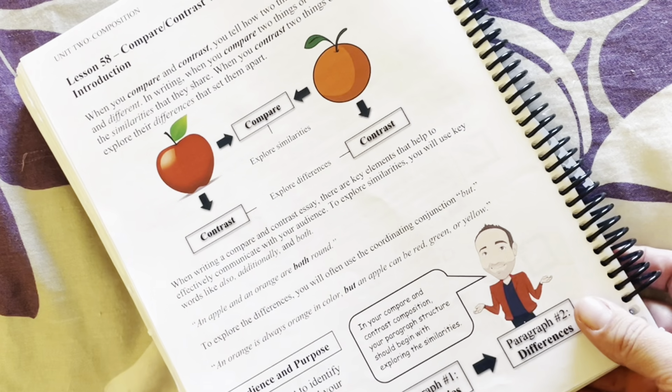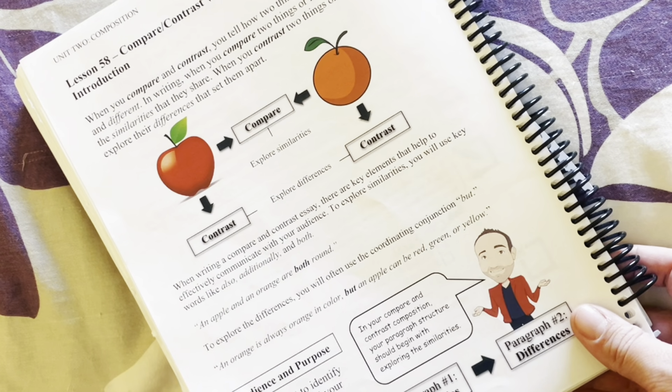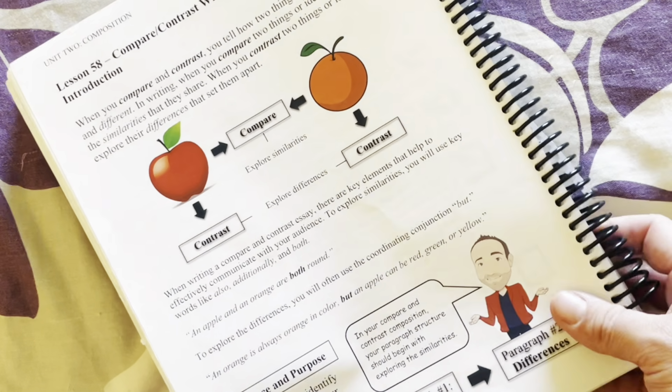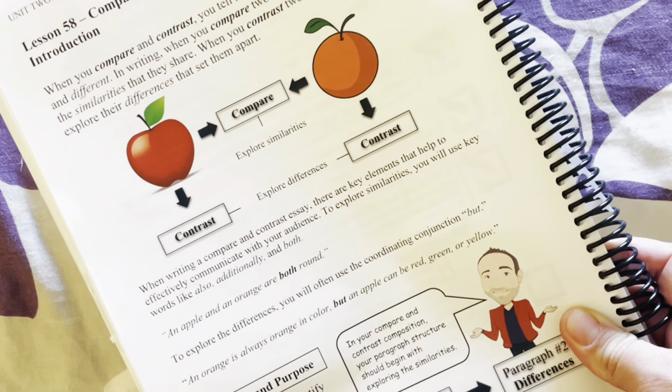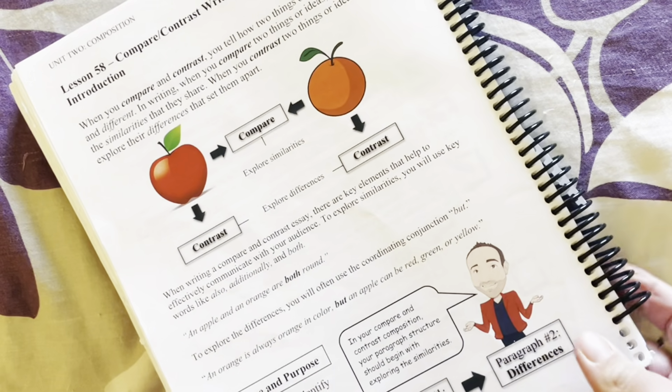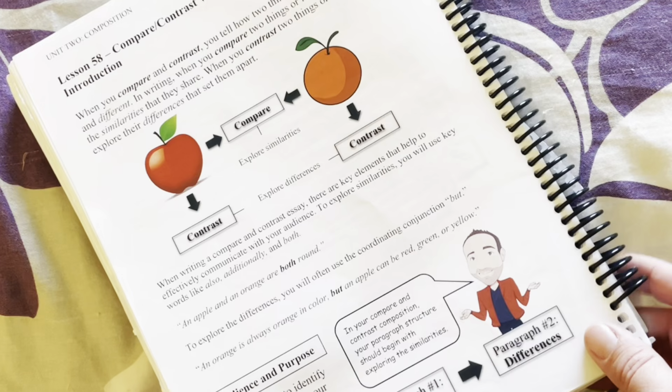Moving on to unit 2, composition. I did just jump forward to a section that we haven't written in yet. This is compare, contrast writing. It starts with an introduction. It assumes that your child doesn't know what this is and explains it to them. If they already know, great, it's just a review.